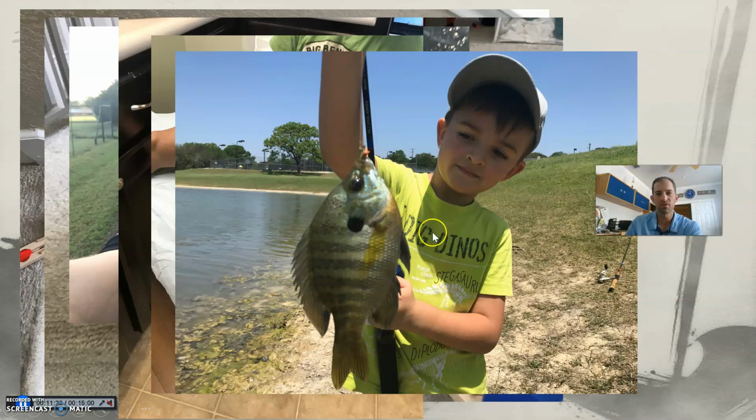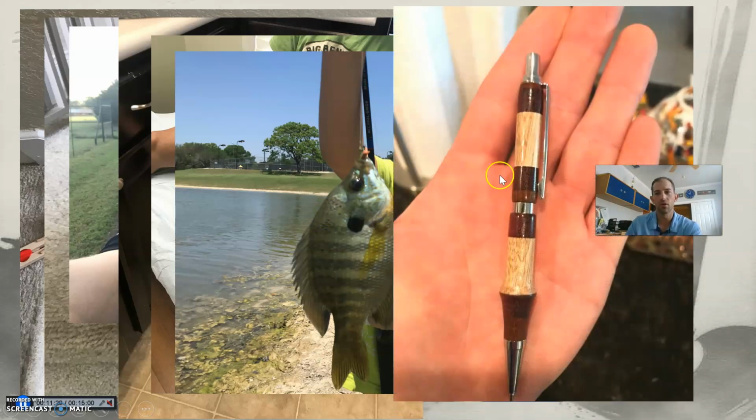And last week I took the boys fishing, and Davis is 5 now, and he's pretty much able to fish on his own. So I had some fun. Oh, I'm learning to turn pens in my free time, and I like working with wood.